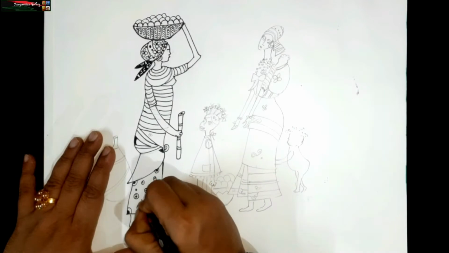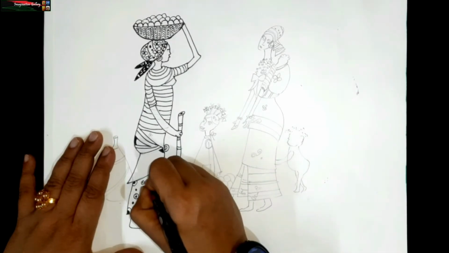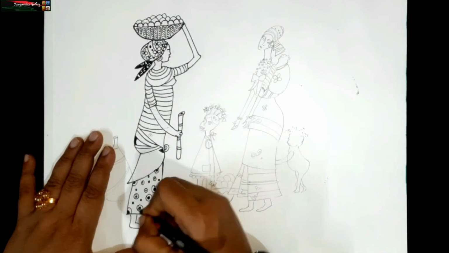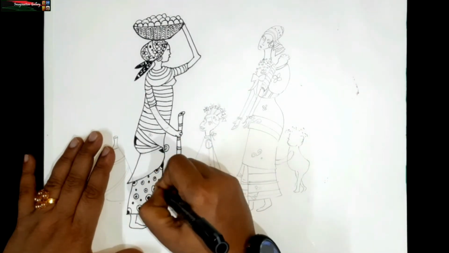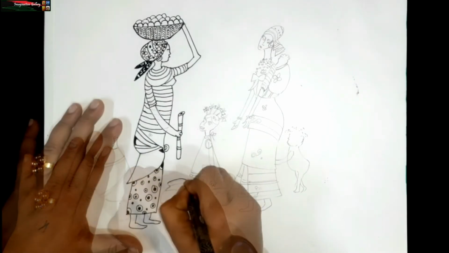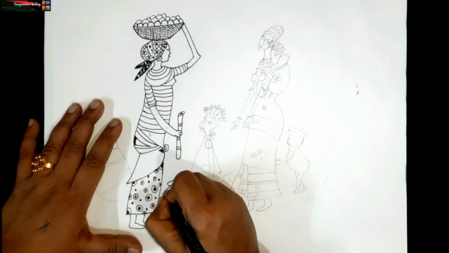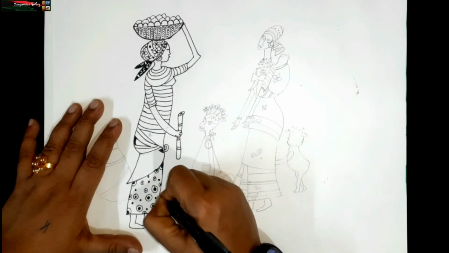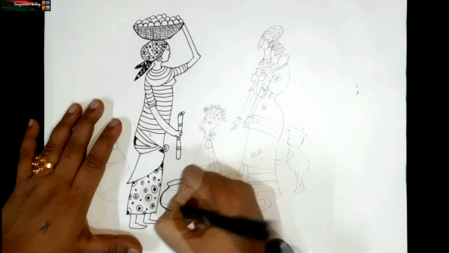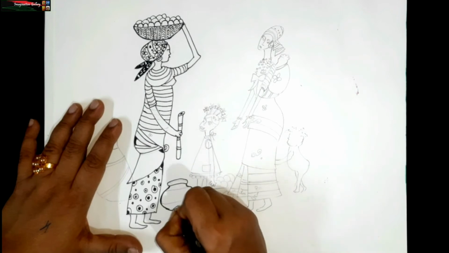Through human figures, artists didn't want to portray a specific set of people. Rather, they aimed to convey a message, the reality of life, maybe the spiritual beliefs or how they spend their life.